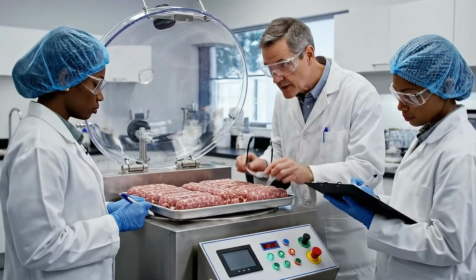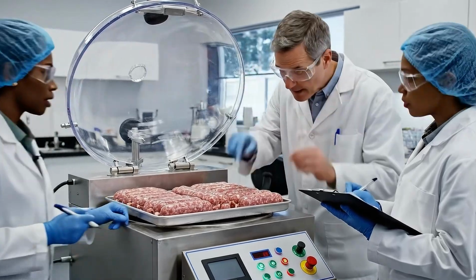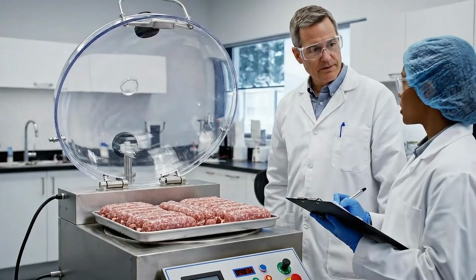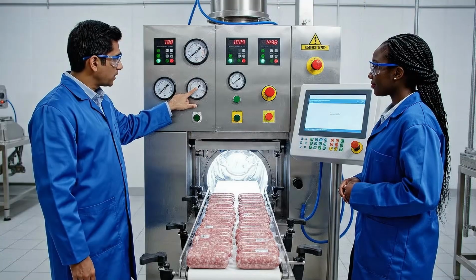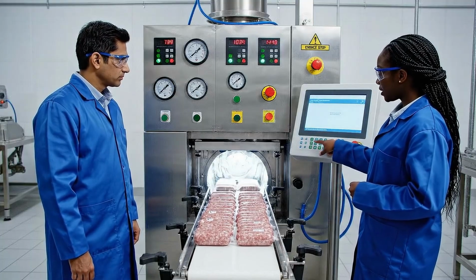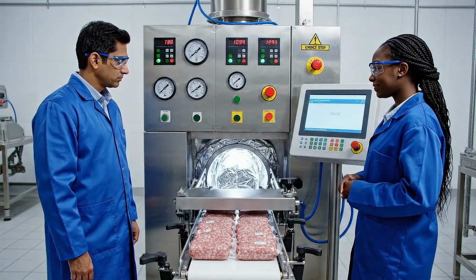Look at the moisture retention here under the light. Yes, it's holding up well. I'll make a note on the structural integrity. Keep an eye on this pressure gauge during the cycle. Understood. I've set the vacuum time on the HMI.